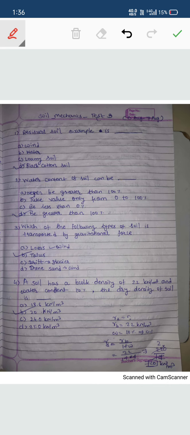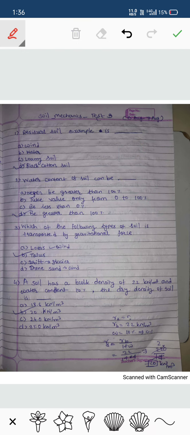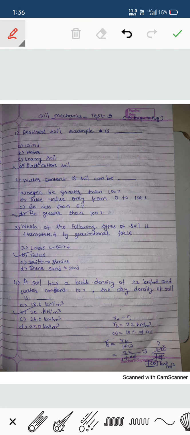Okay, the water content of the soil can be greater than 100 percent. It may be possible that there is only a small percentage of soil and more than that, a larger percentage of water is available, so it is greater than 100 percent.